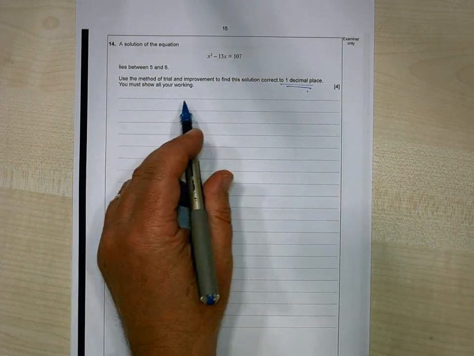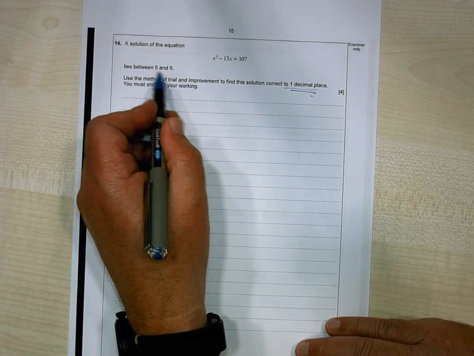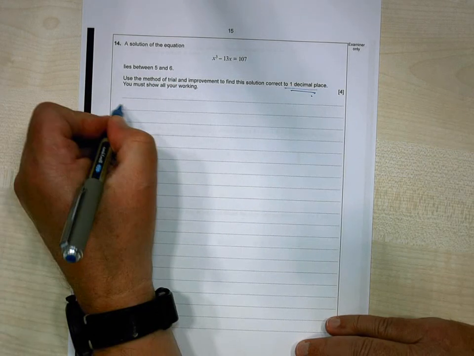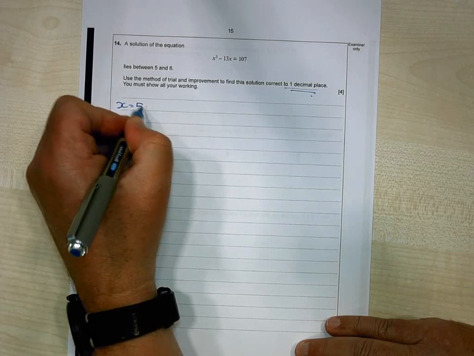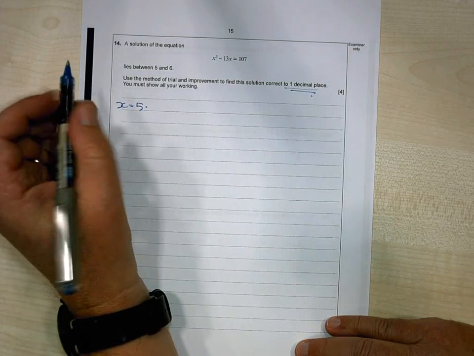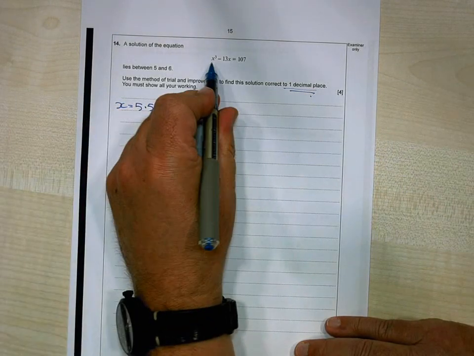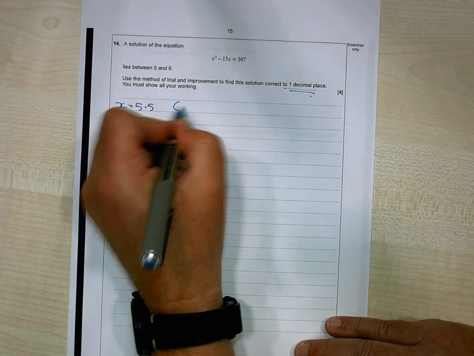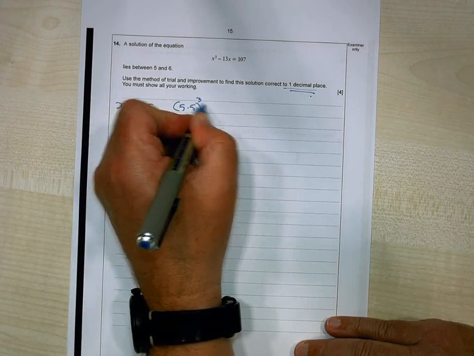So we go searching for it, and they tell us our starting point, and know that I'm looking for a value between 5 and 6, so I go halfway between to start off, because that eliminates half my possible answers. So halfway is 5.5. I'm going into that formula, I'm replacing a letter with a number, so it's going in a bracket.